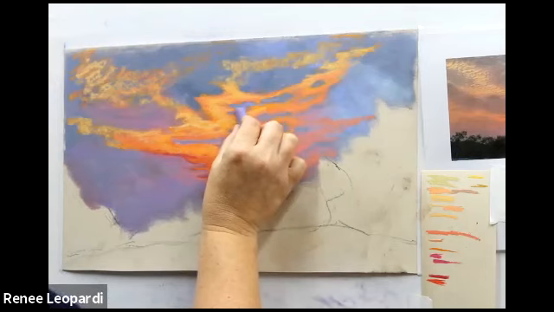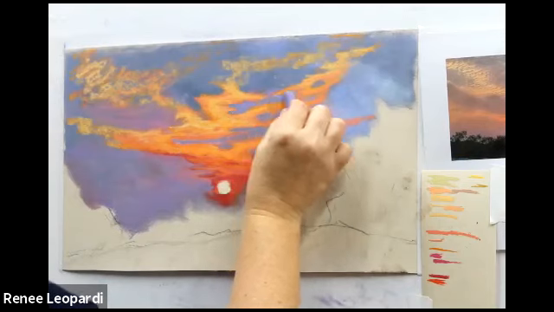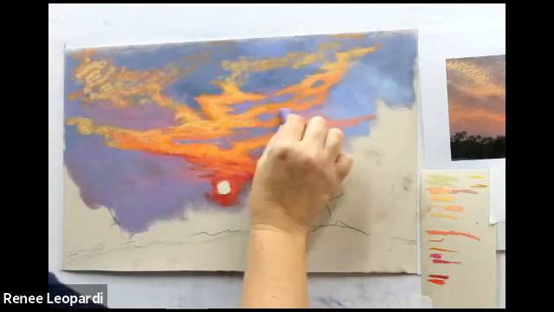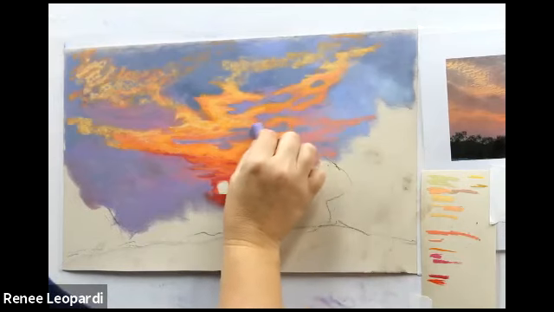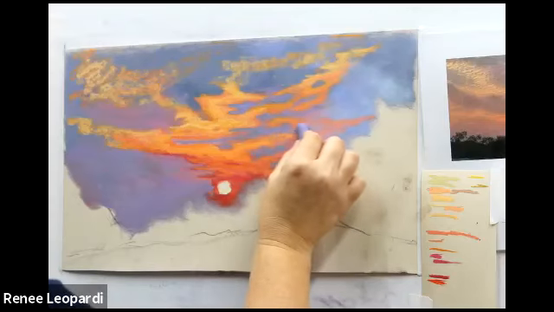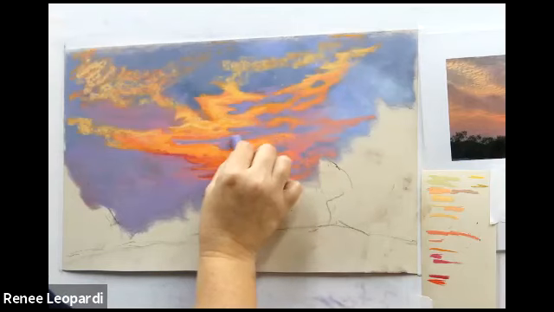Going back in with some of that initial lavender helps a lot. The initial lavender along with the blue is always a good combo to get that silvery blue kind of color, because blue by itself isn't right and purple by itself isn't right.